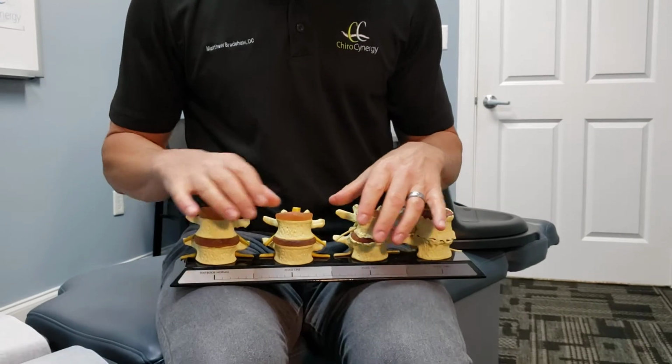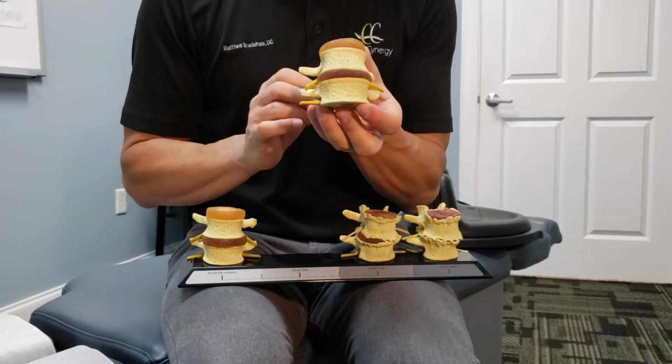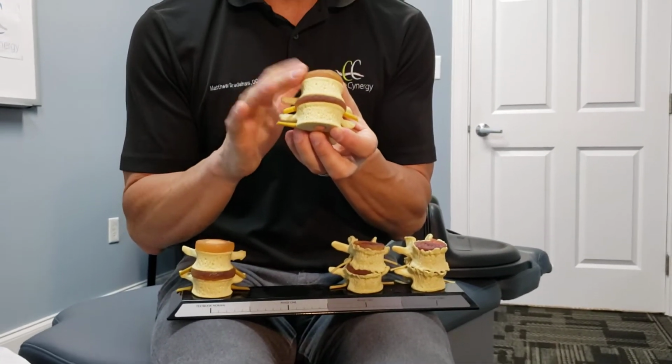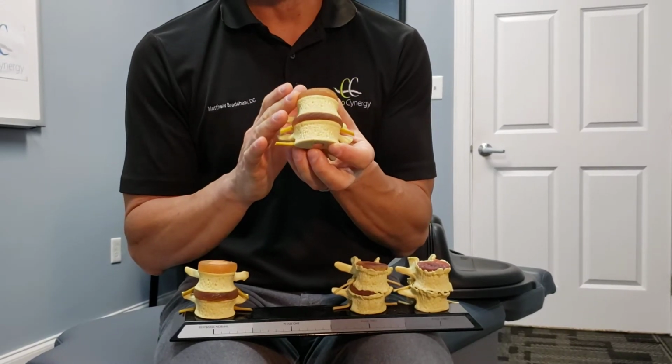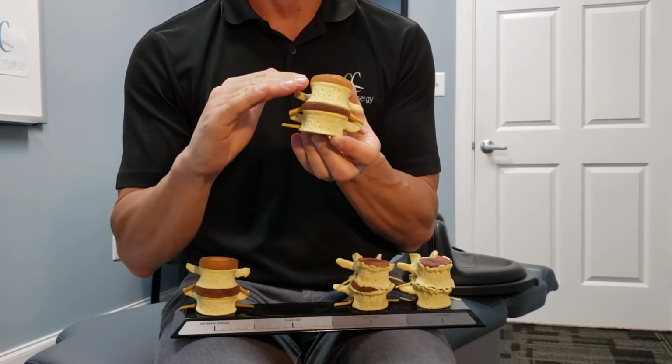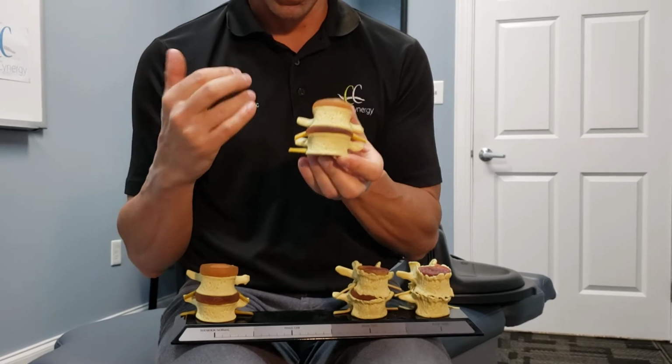As we get older, these discs tend to get a little bit shorter. That's just part of the aging process. They're 60% water. We tend to dehydrate as we get older, and these discs get shorter, and we therefore lose some height in our spine.